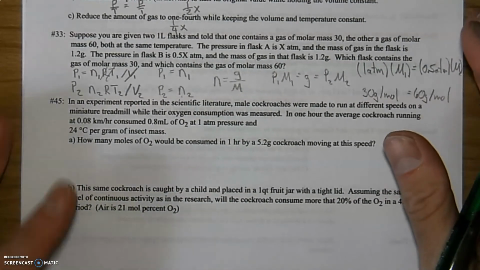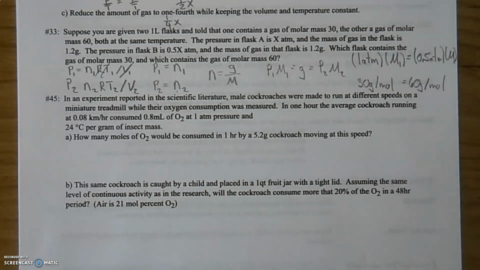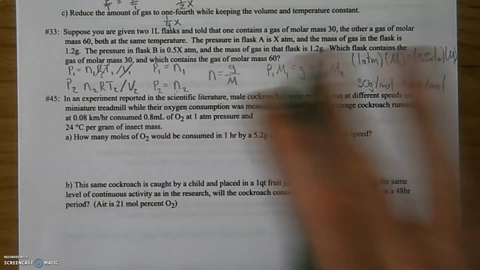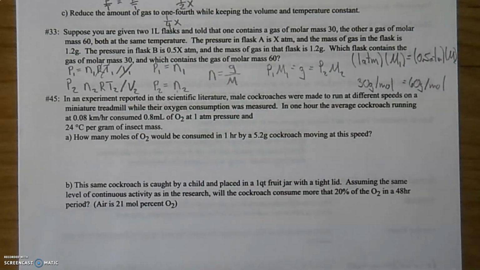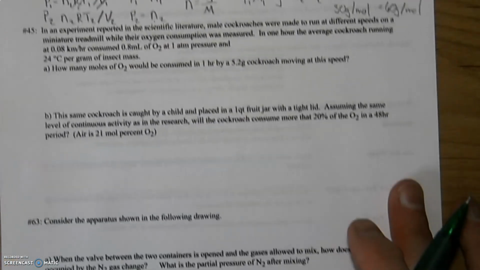So what this is, it's kind of like a problem-solving type problem that forces you to think about how you would actually approach it. And that's all it comes down to. So there's not something specific in regards to Boyle's law, Charles' law. This is strictly just kind of messing around with math. All right, let's do 45 as well.